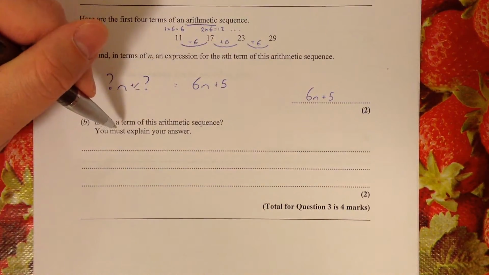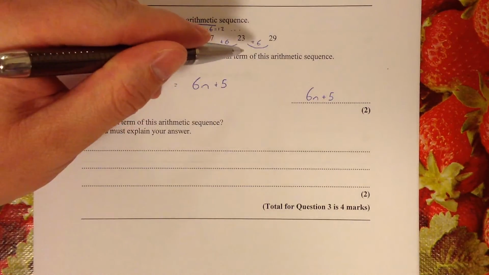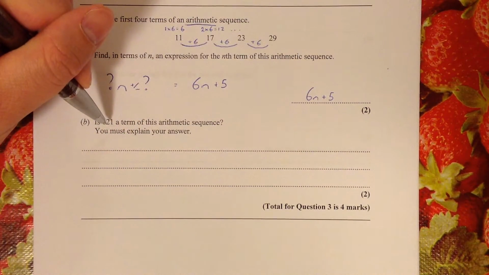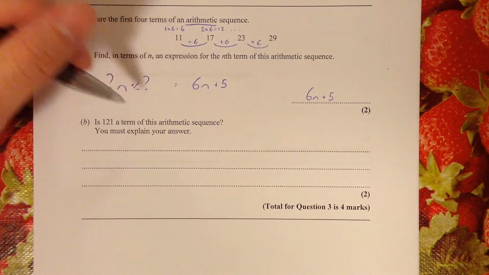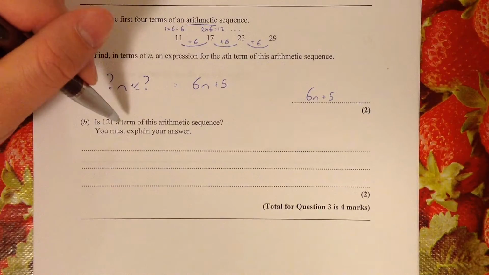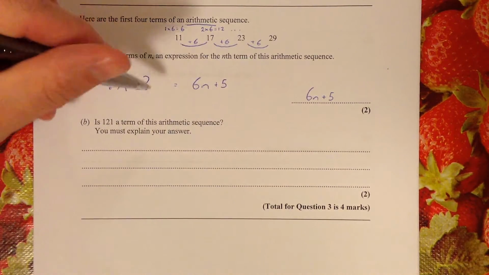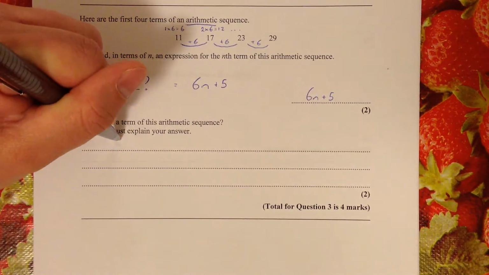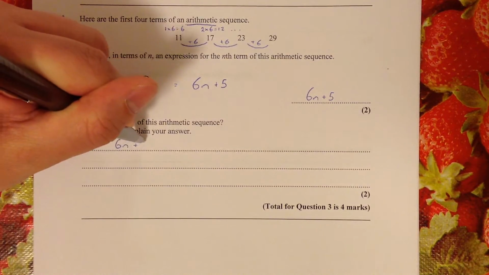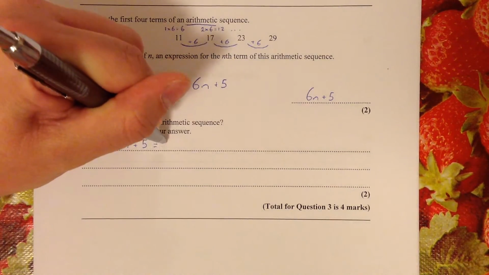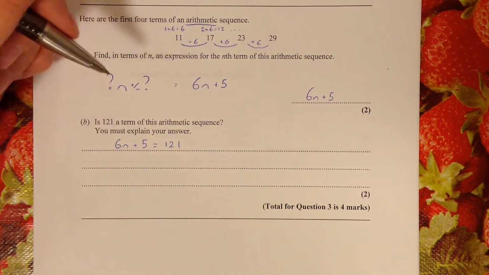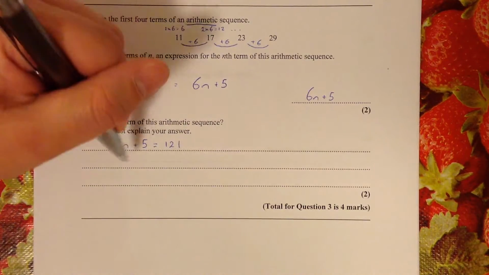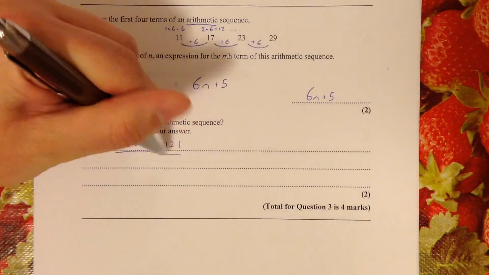Part B, they're now asking us, if I carry on going with this sequence, would 121 appear in it? There's various ways of approaching this, and one of the ways could be we carry on writing the sequence to see. There's a much more simple and straightforward way, and that's to ask ourselves, would the rule 6n plus 5 at any point in the future equal 121? If it would, then we know 121 is in the sequence, and if it won't, then we know that it's not. So we're now going to solve this like a linear equation.